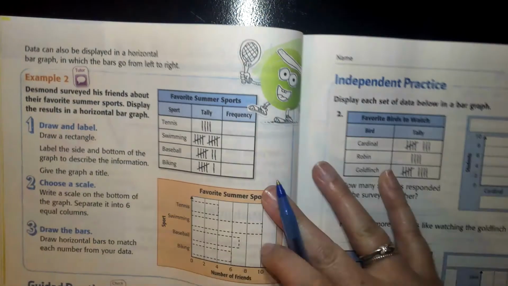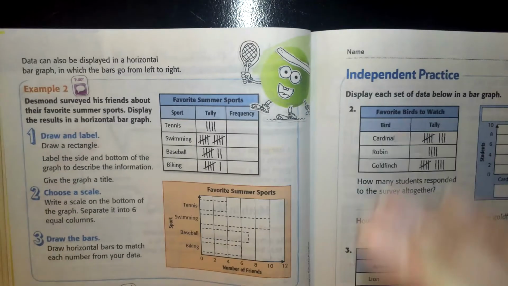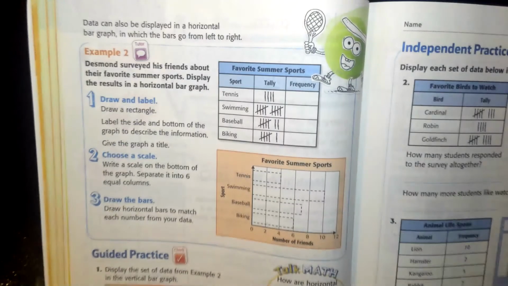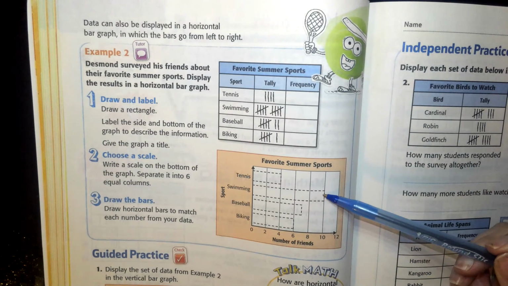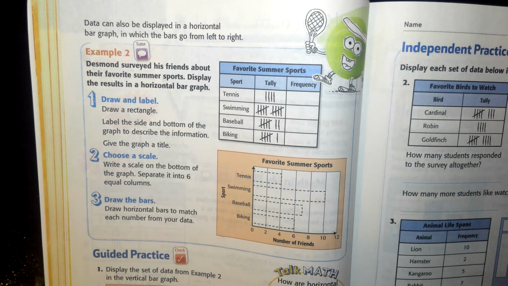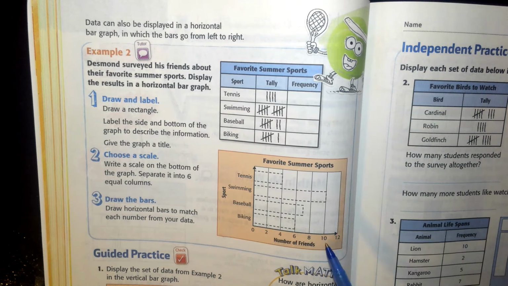Okay, so flipping it over. Now you'll notice that on the front page, I said that we were looking at a vertical bar graph. You'll see here, these pre-outlined ones for you, these are horizontal, going from left to right instead. It doesn't matter if you make your bar graph vertical or horizontal, so long as your bars are reaching for numbers, right?